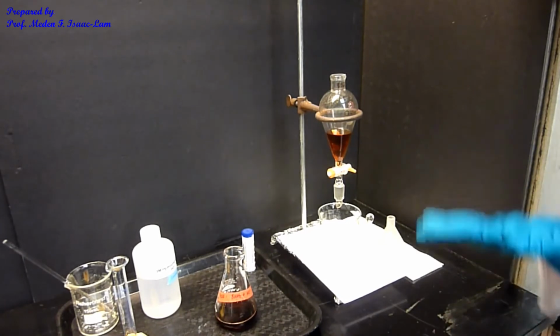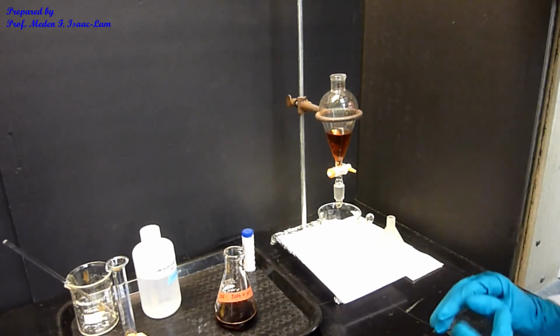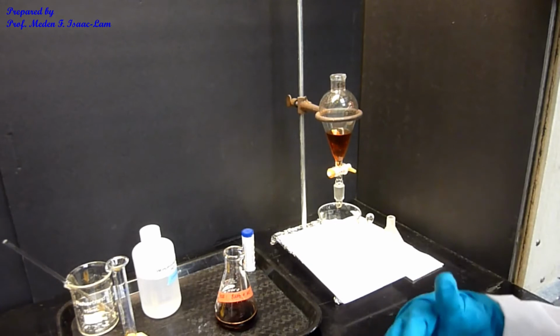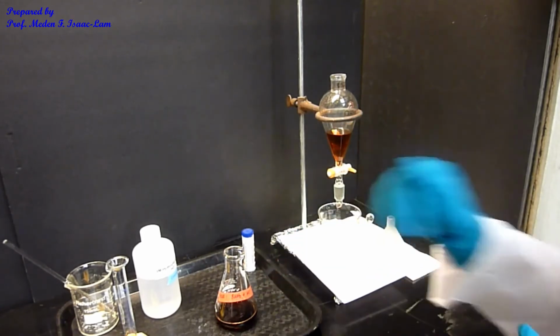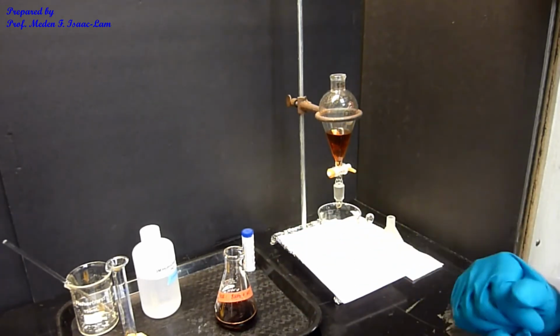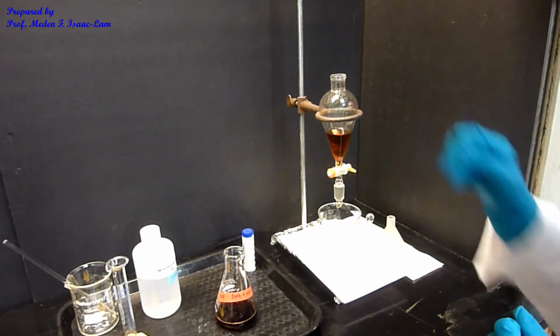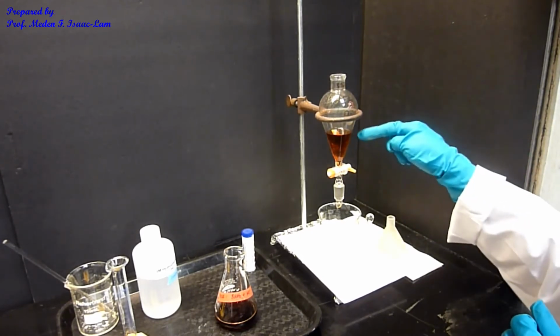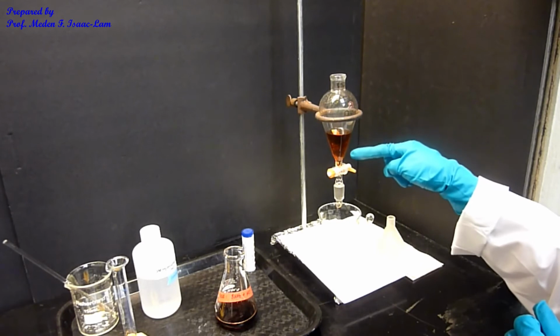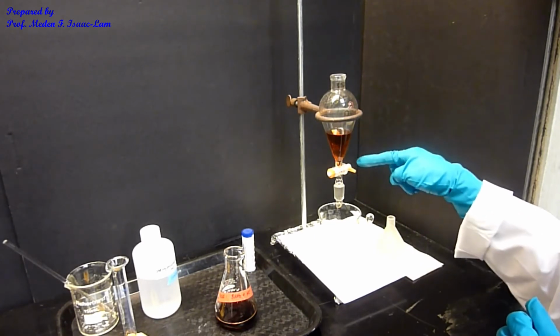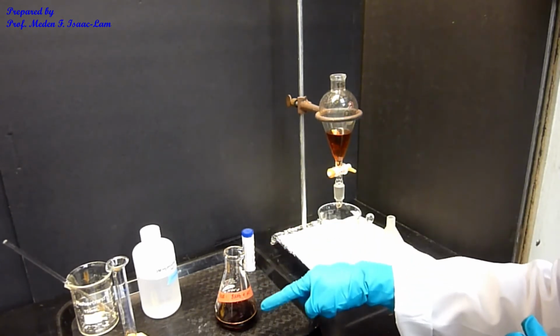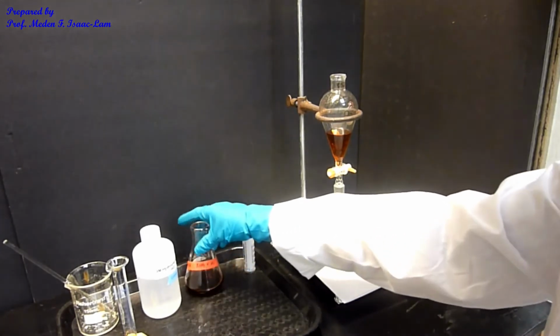So now I was able to separate the three already. The previous one we filtered out, remember? And now this is the basic component, the acidified basic component, and the neutral is here. So we're now going to continue with the neutral, and then the last one is going to be the amine. So I'll set this aside.